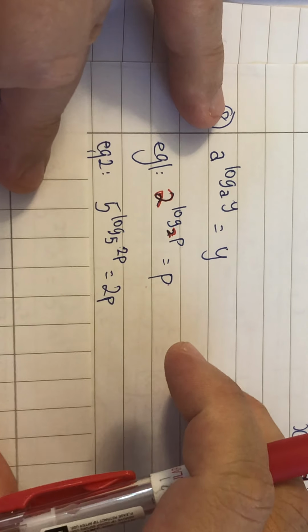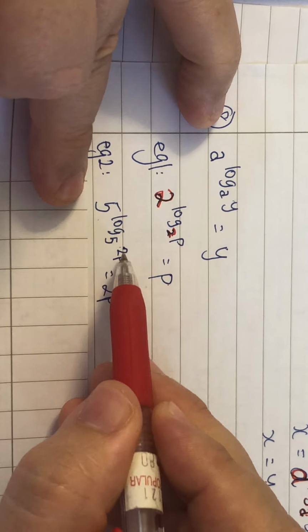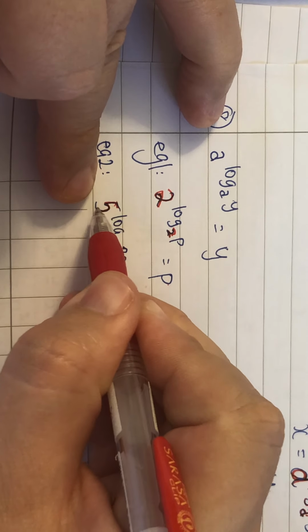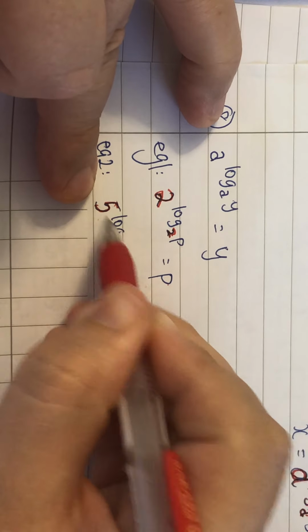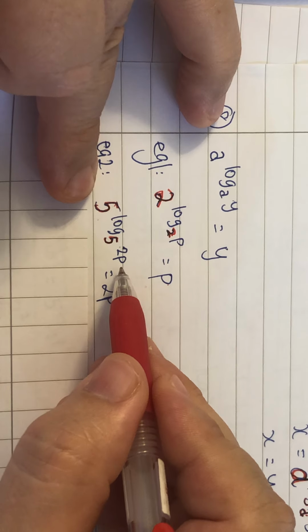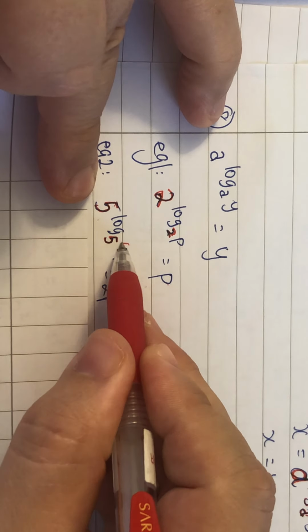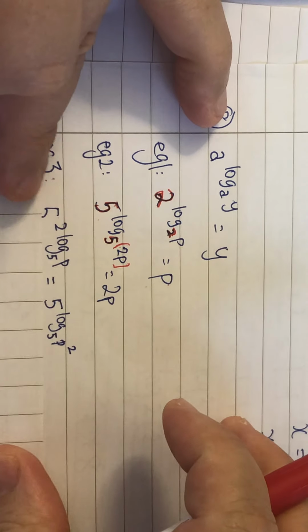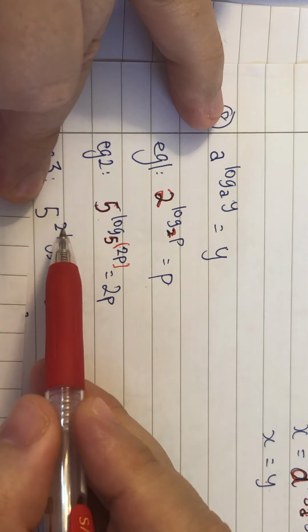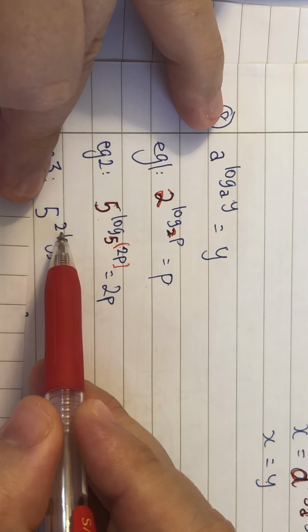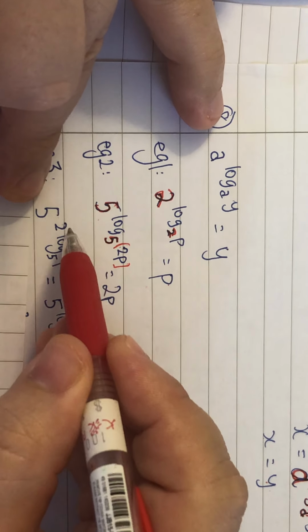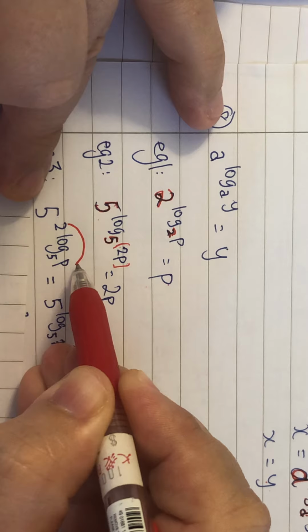Another example, 5 to the power of log 2p to base 5. You see, this is base 5, this is base 5, so they cancel each other out because index form and logarithmic form are inverse functions of each other. So your answer is just this argument here. Now this one, you have to be a bit careful. Because of this 2 here, you cannot just say that it is 2p. You have to bring this using the power law.